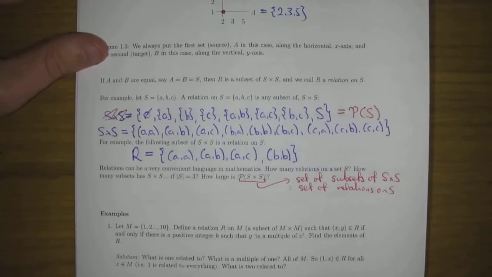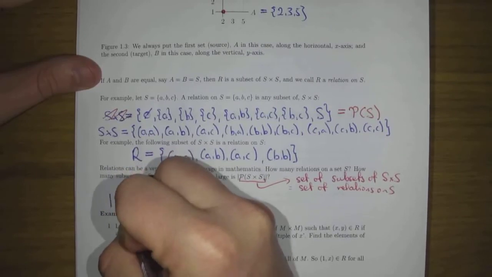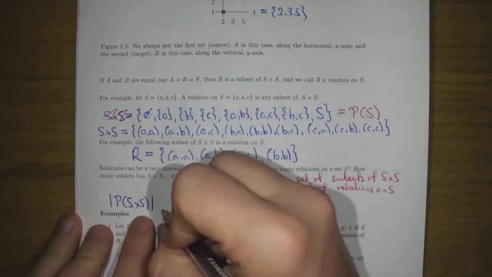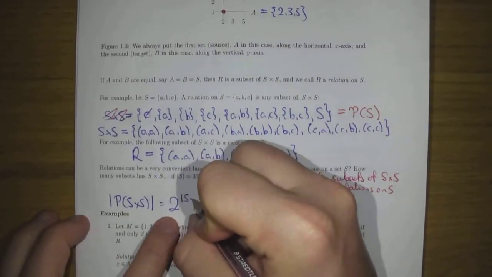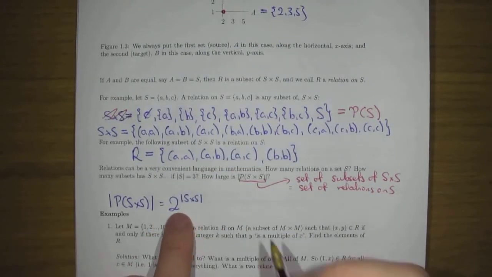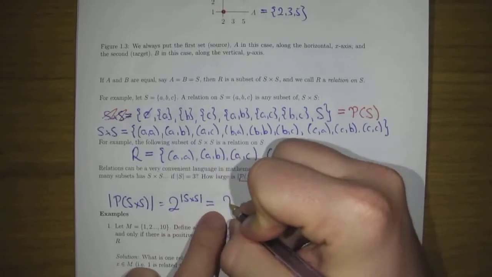What we have to do is combine a number of facts we've seen already. The power set of any set, the number of elements in it, we've seen previously, is 2 to the power of the number of elements in the set. And we've seen previously that the number of elements in a Cartesian product is the number of elements in the first set times the number of elements in the second set.